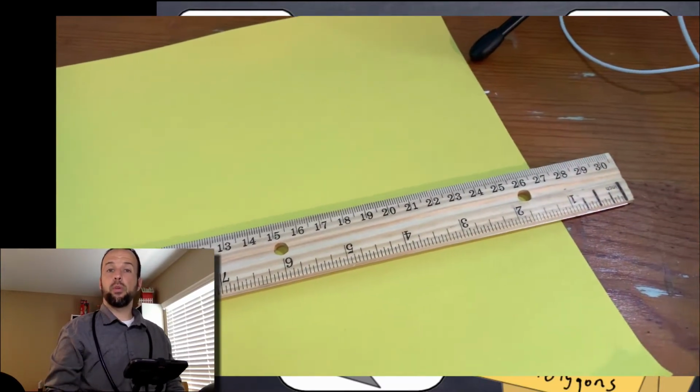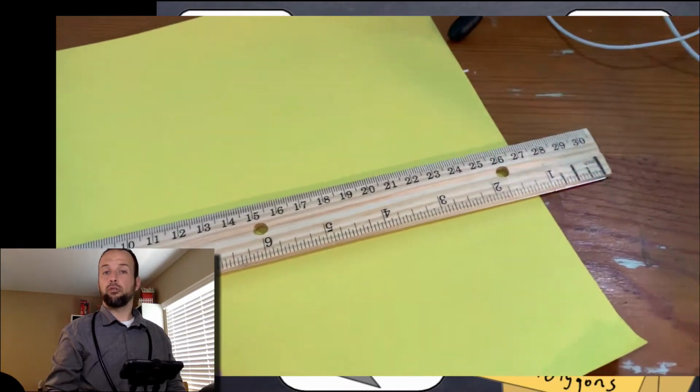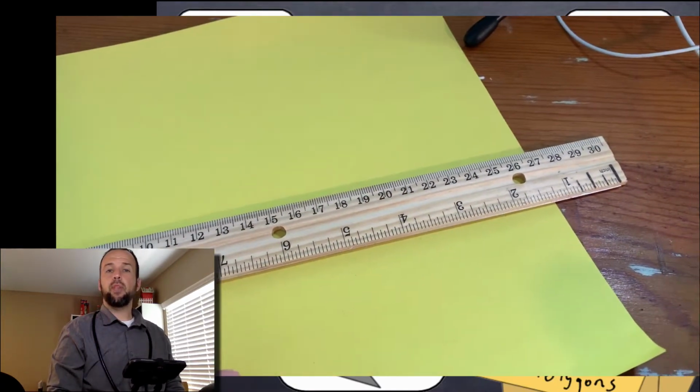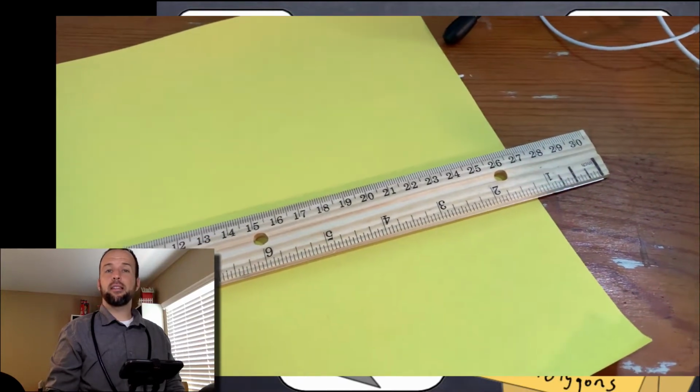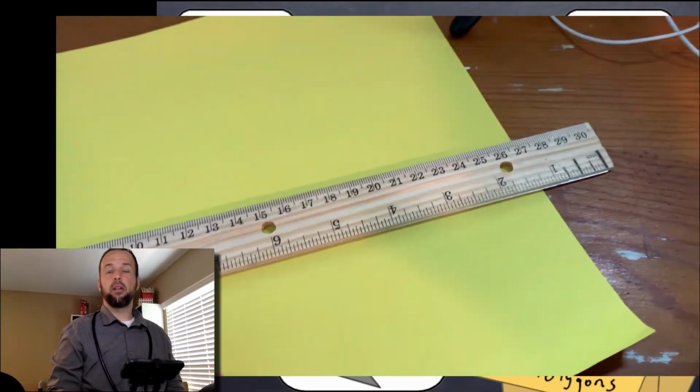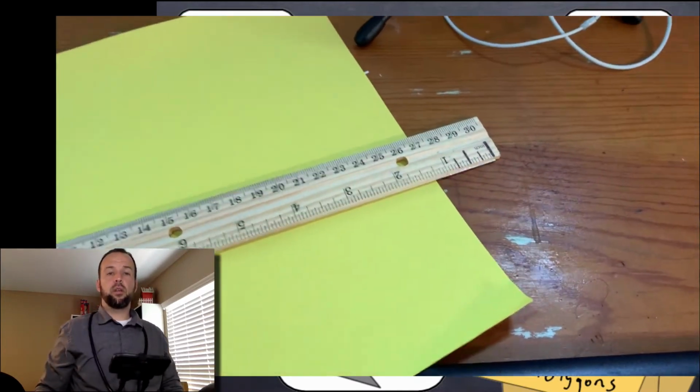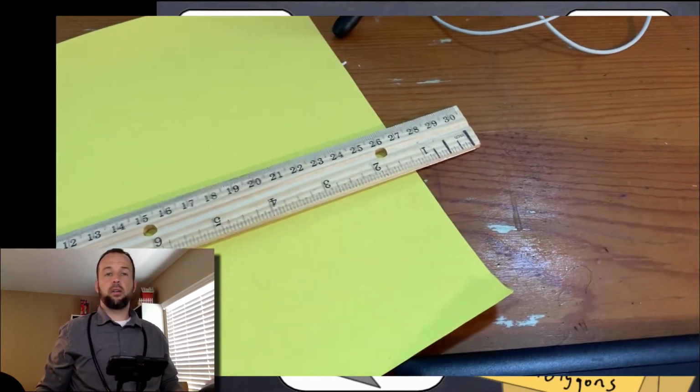Right, well, it needs to have 4 sides, right? That's one thing because it's a quadrilateral, so it's going to have 4 sides. What else does it need to have? Also, it needs to have at least one pair of parallel lines. Now, it can have more than that, but it needs to have at least 1, okay? So we're going to draw a quadrilateral.